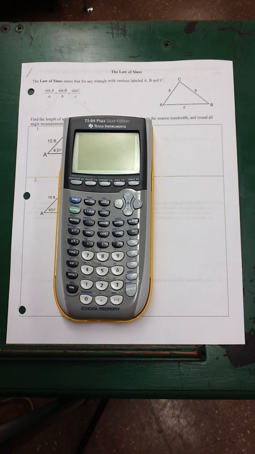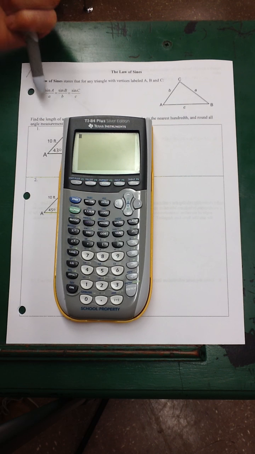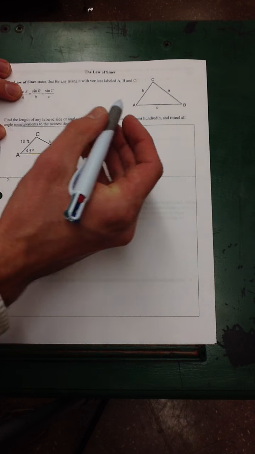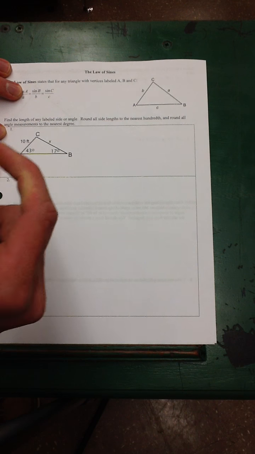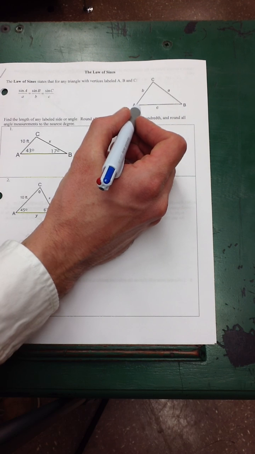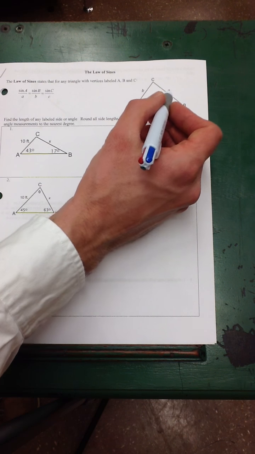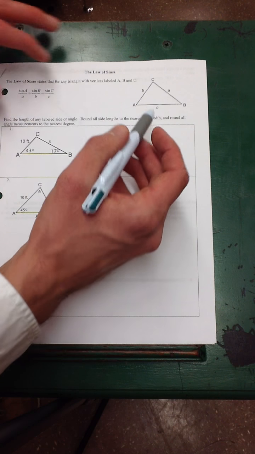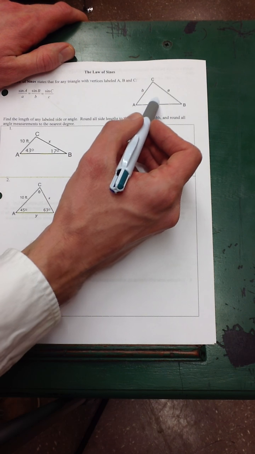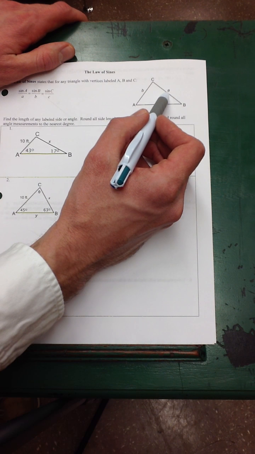Up at the top of the paper it says that the law of sines states that for any triangle with vertices labeled A, B, and C, this is true. Let me break this down for you a little bit. First of all, let's look at the picture that they supplied. The big angles, or the vertices, the corners, are capital letters, and the sides that are across from them are lowercase letters. So, for example, capital A is a vertex, a corner, across from side lowercase a.